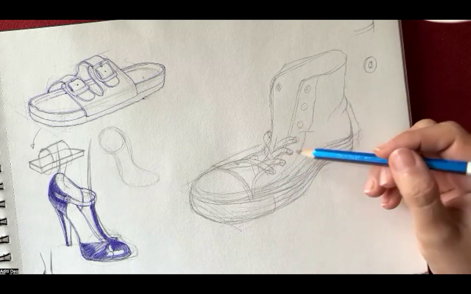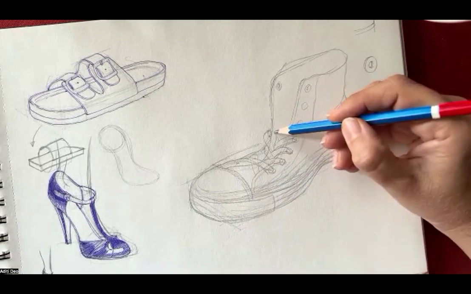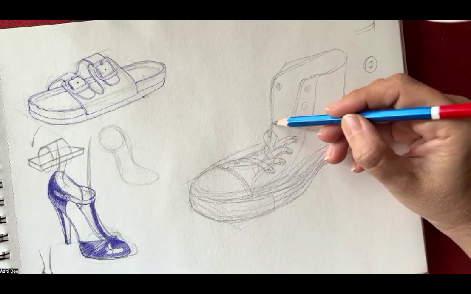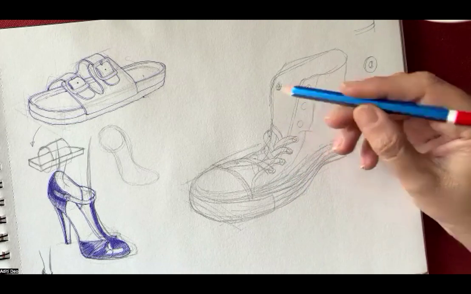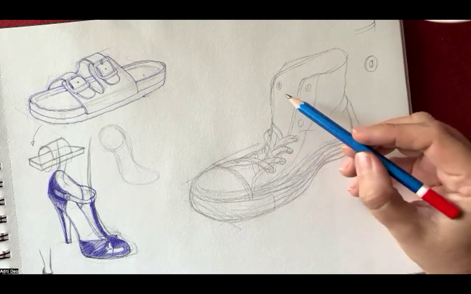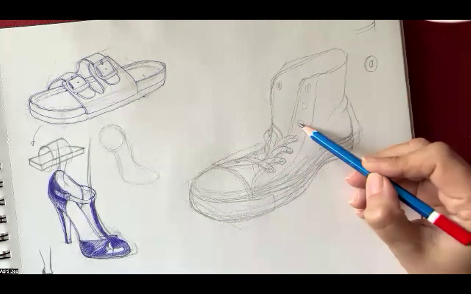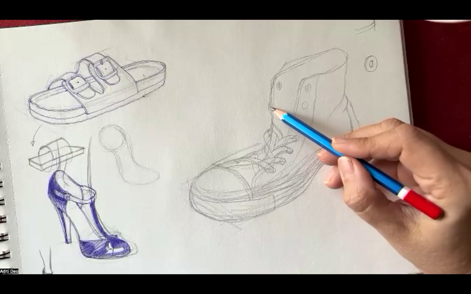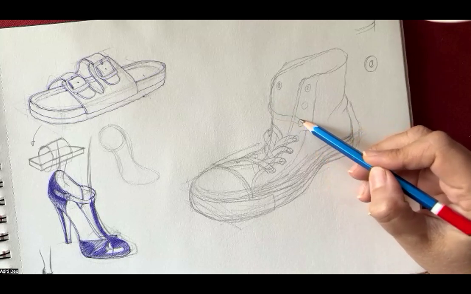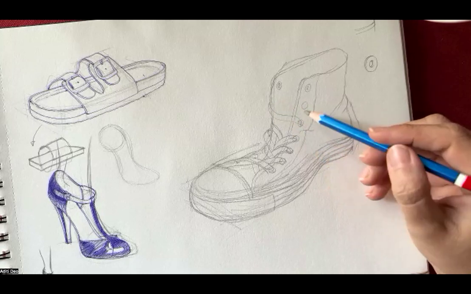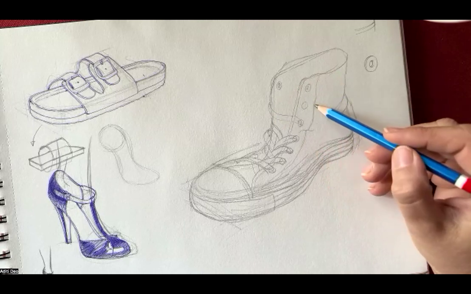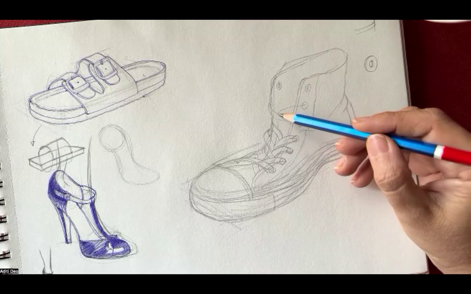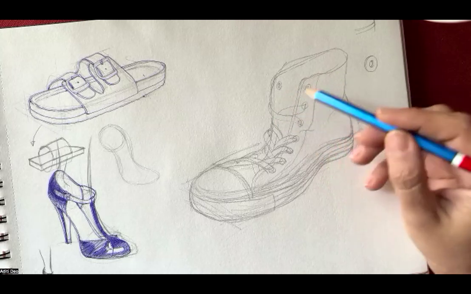Remember, the laces also have a little bit of thickness, and there's the inside flap of the shoe also visible over here. Wherever there are overlaps, remember to make transparency.